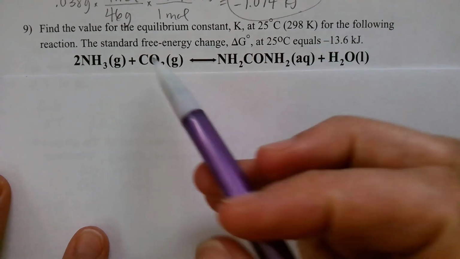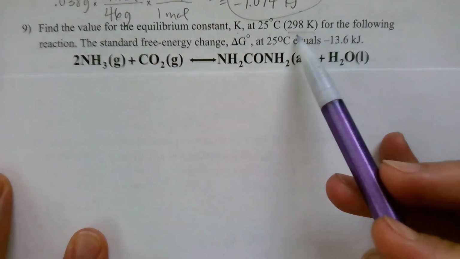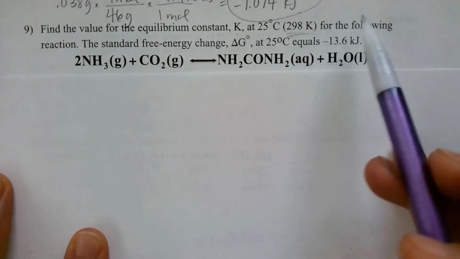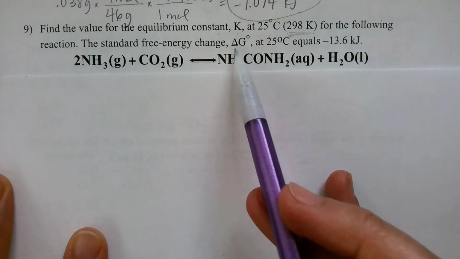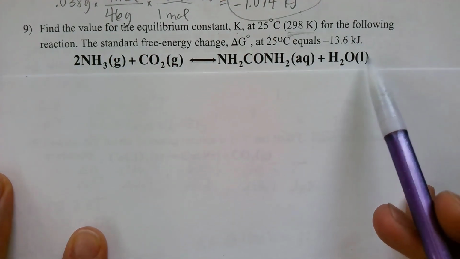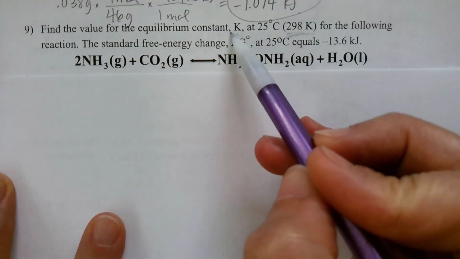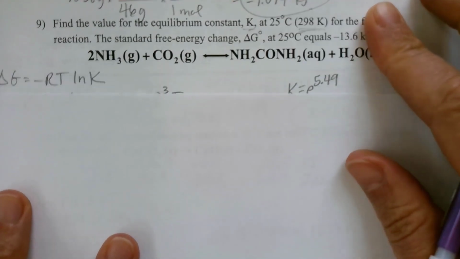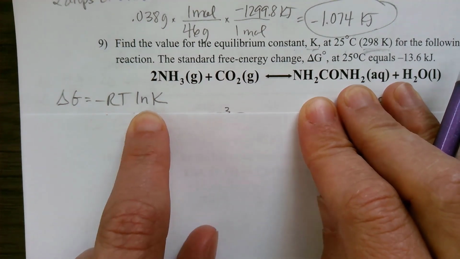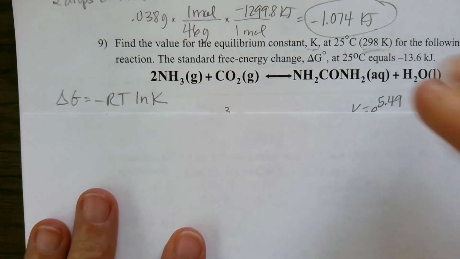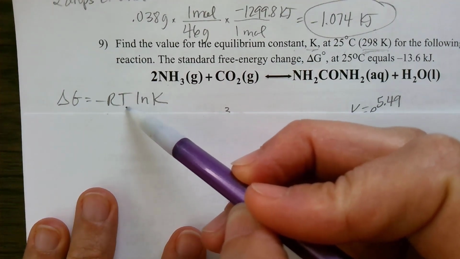We are looking at number 9 now, and we want to find the equilibrium constant K at 25 degrees Celsius, which is 298 Kelvin, for the following reaction. And we're told that the standard free energy change delta G is equal to negative 13.6 kilojoules. So we know delta G, we know the temperature, we want to find K, so what equation allows us to do so? Well, delta G equals negative RT natural log of K. So let's plug in what we know.